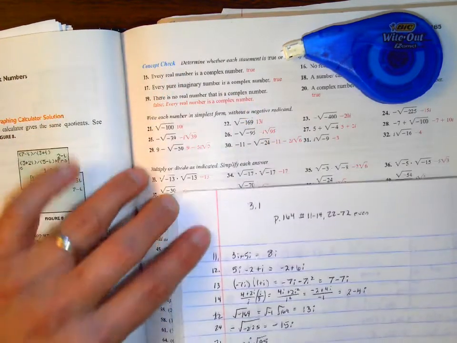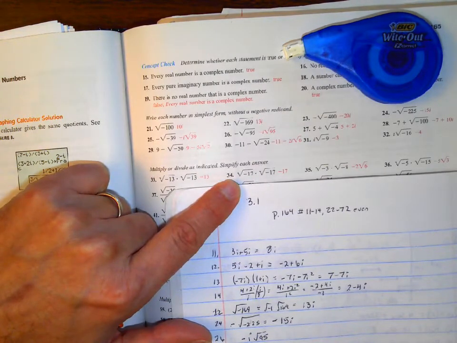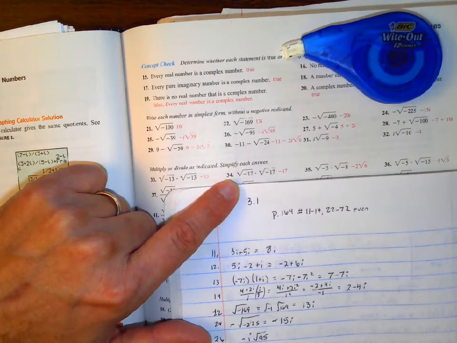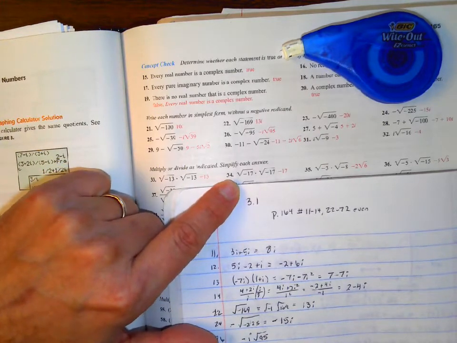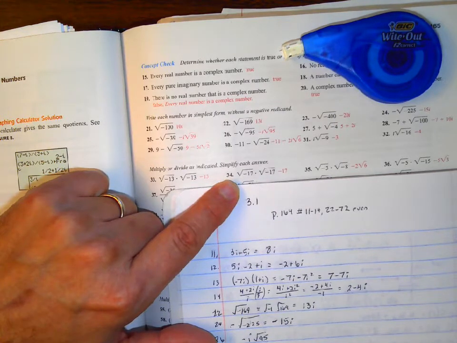34. Okay, so the first one there would be i square root of 17 times i square root of 17. Okay, and that would be i squared times the square root of 17 times 17. Okay, now i squared is negative 1, and the square root of 17 times 17 would just be 17.